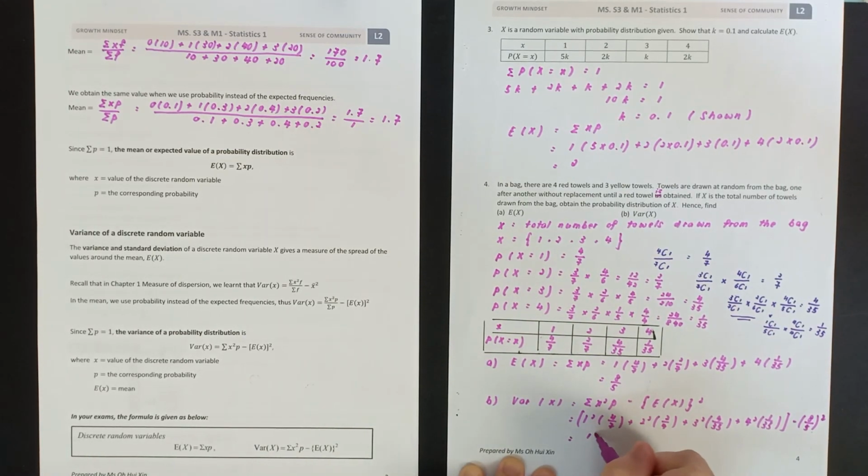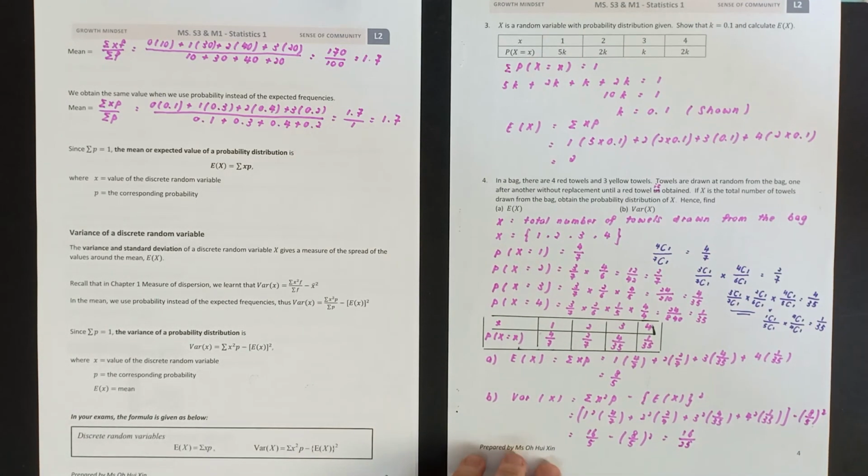Then you add it up together: 16 over 5 minus 8 over 5 squared equals 16 over 25. So that is your variance.